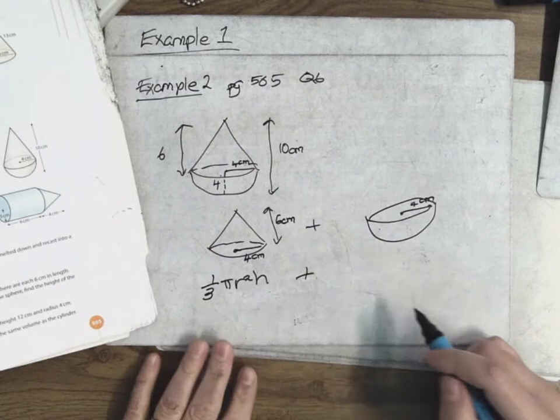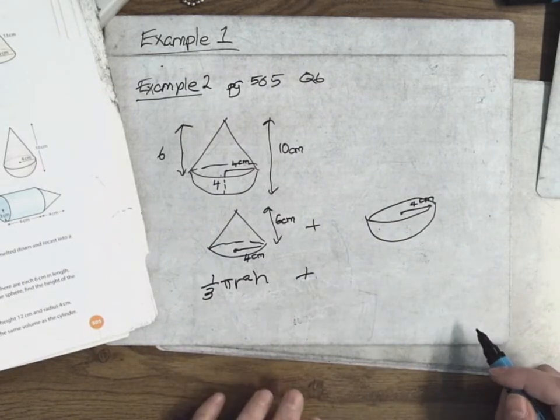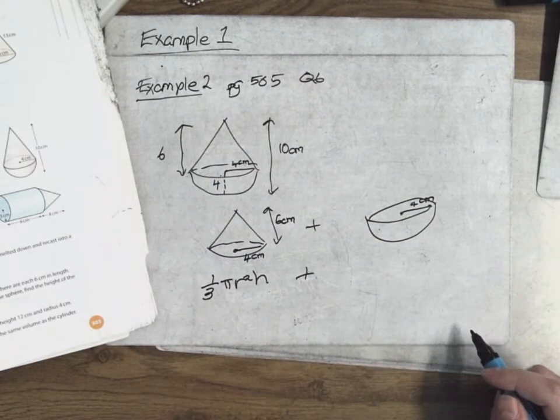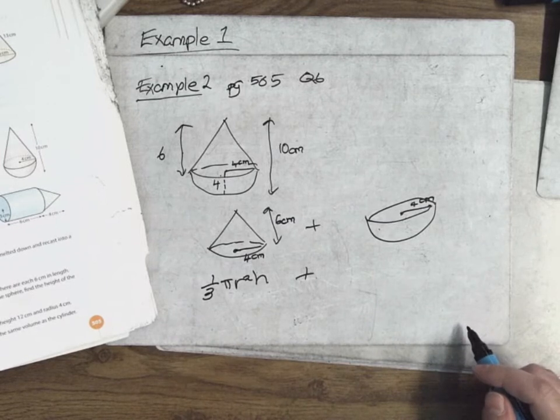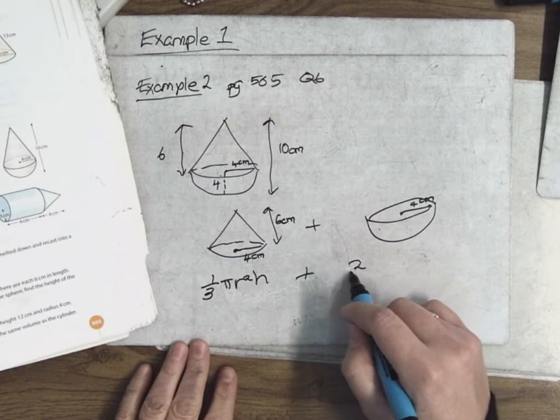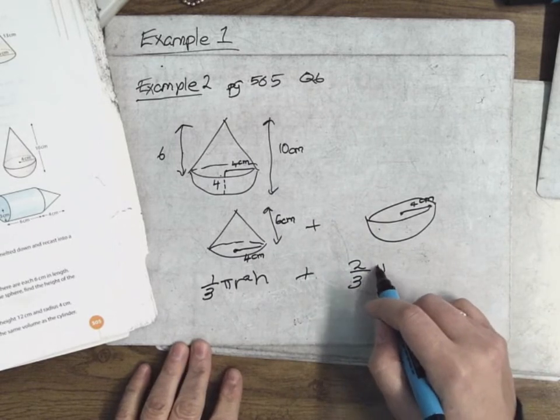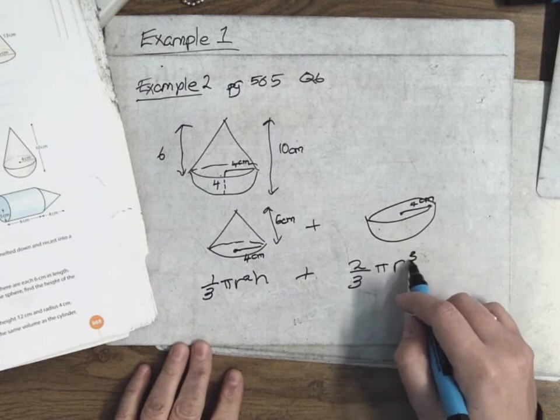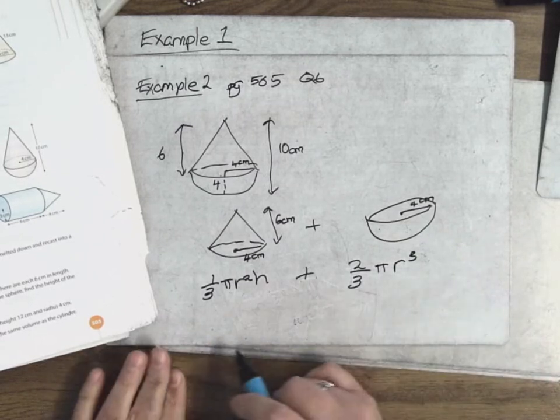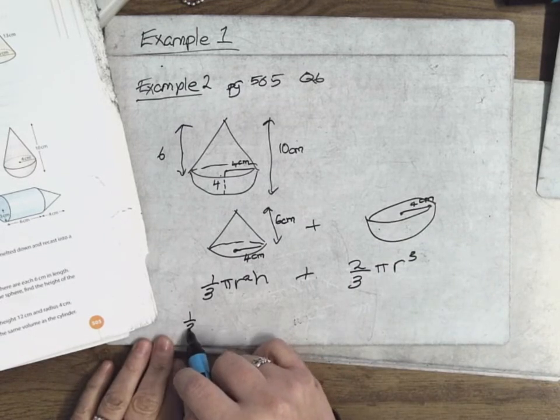They don't have a hemisphere in the log tables, but they have a sphere. And a sphere is 4/3 pi r cubed. So what's a hemisphere? 2/3 pi r cubed. Or you can do 4/3 pi r cubed and divide your answer by 2. Whatever you want.